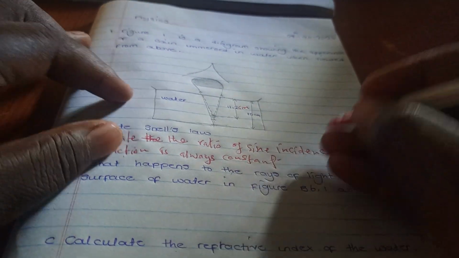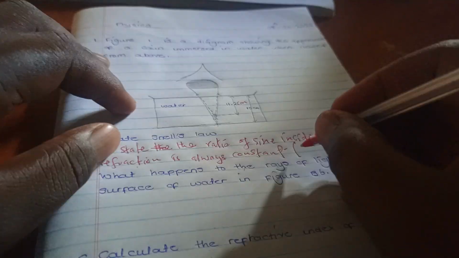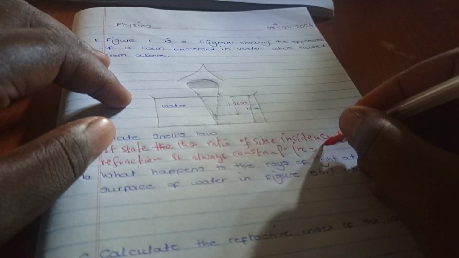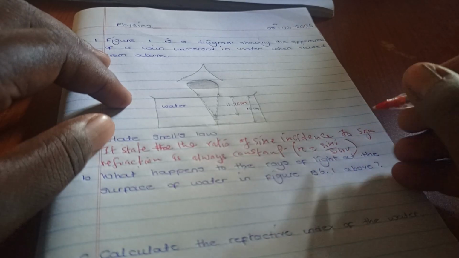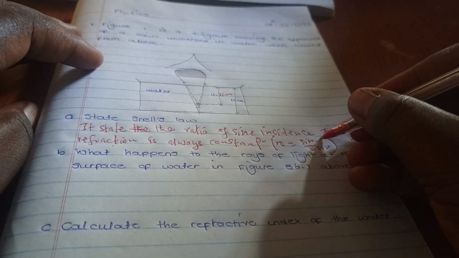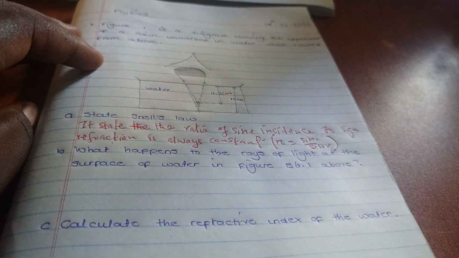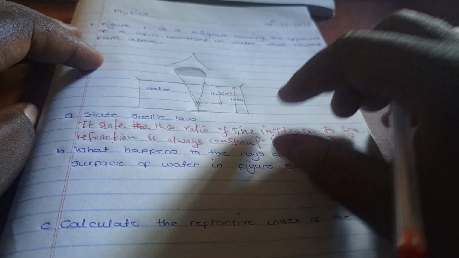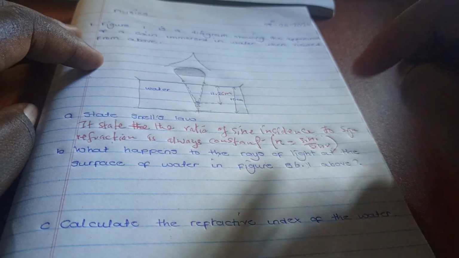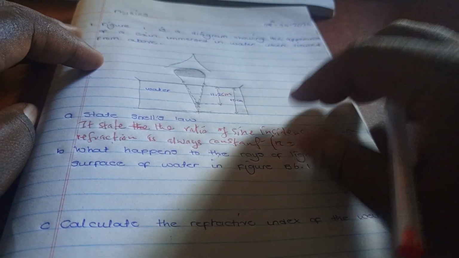That's why we use the formula. We say Snell's law is equal to sine I over sine R altogether. So sine I means sine incidence, then sine R is sine refraction. So this is Snell's law. It states that the ratio of sine incidence to sine refraction is always constant.